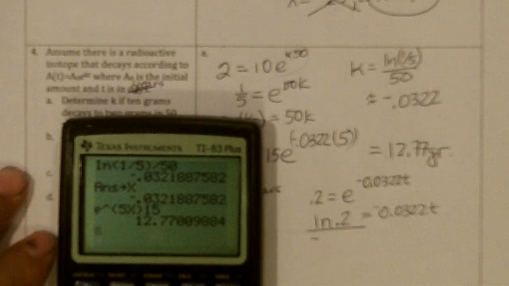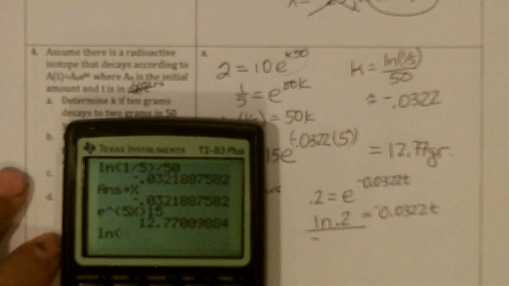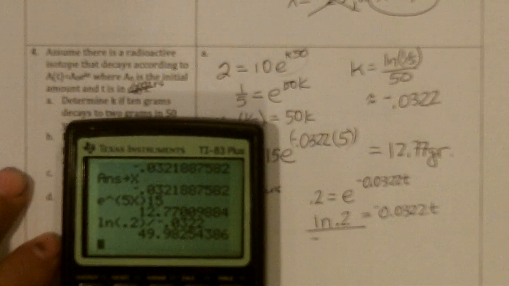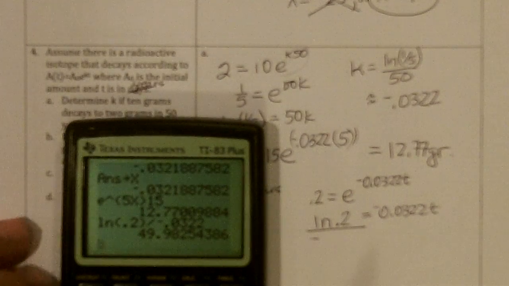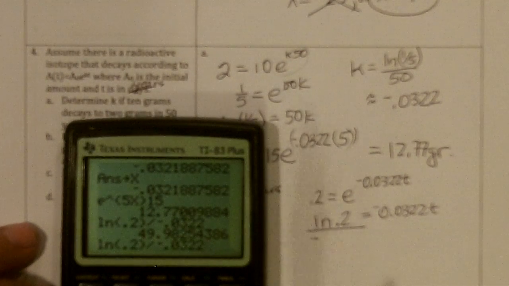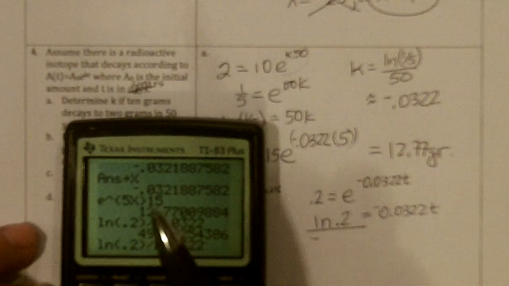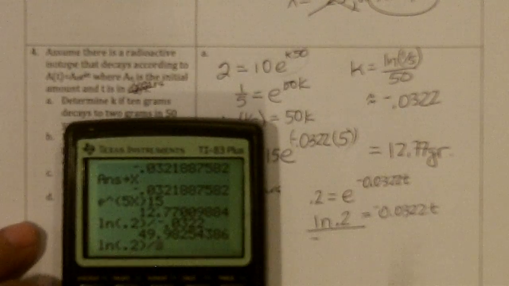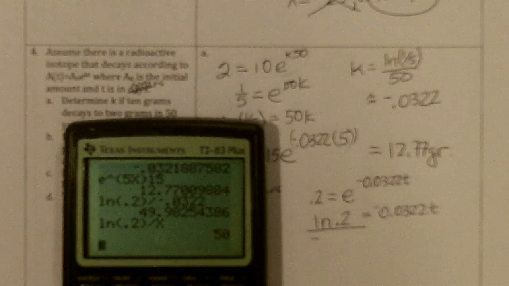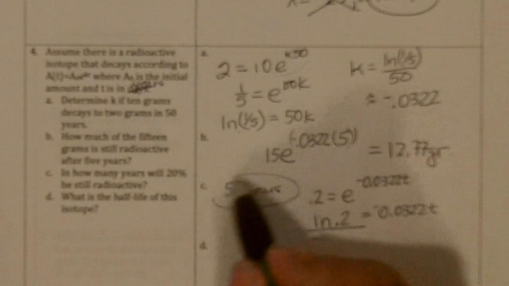So it's ln 0.2 divided by negative 0.0322, and that comes out to almost 50 years. If I would have done that with the x, it would come out to be exactly 50. So 50 years.